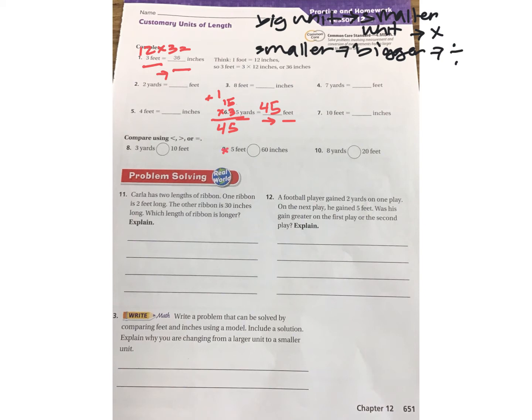We have to think, how many inches are in 1 foot? 12. There are 12, so let's do 12 times 5 equals what? Well, if you can't remember your 12s, let's just multiply this. So let's do 5 times 2 is what? 10. And regroup the 1, and then 5 times 1 is 5, plus the 1 is 6. So then we have 60 inches equals 60 inches, right? So we get to write equals on that one.